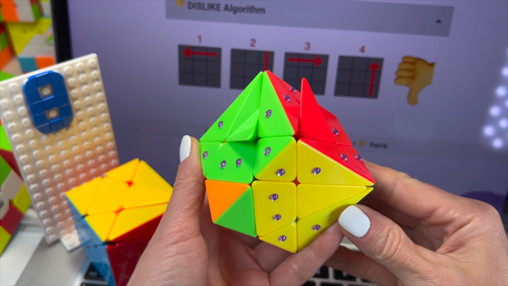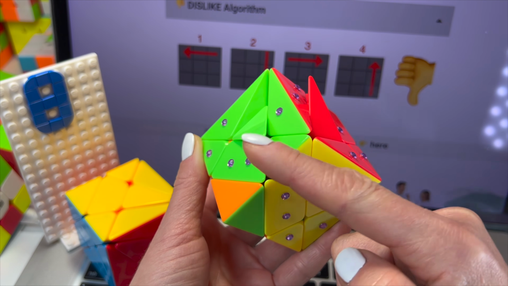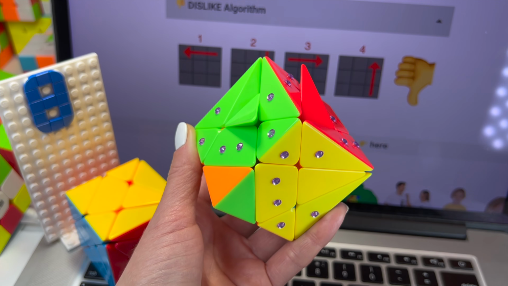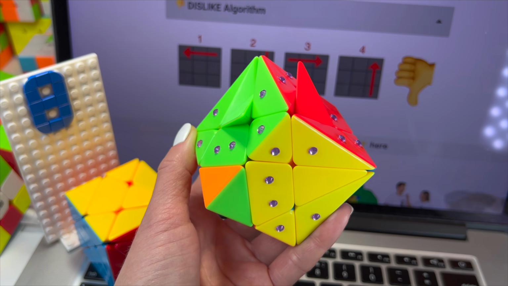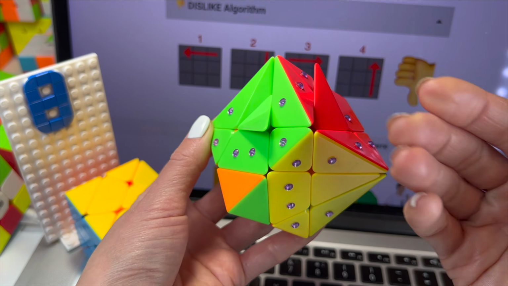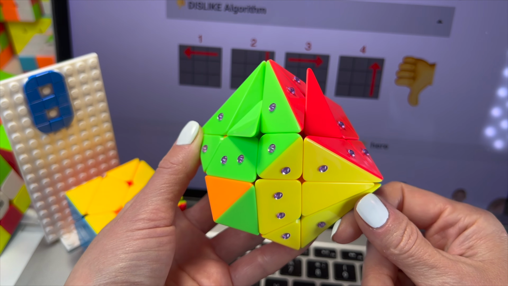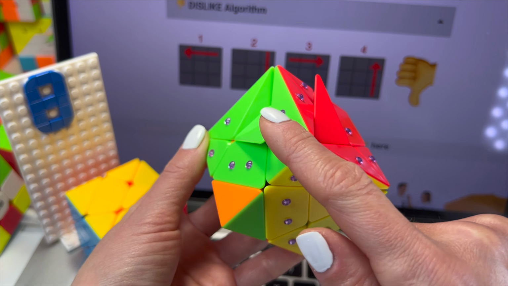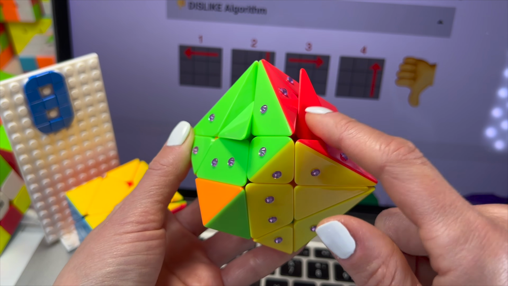All we need to do at this step is to apply the algorithm to every corner that needs to be flipped. This yellow corner is already solved. Hold the cube, the last layer is in front of me. The corner that needs to be flipped always should be on the top right. Let's do the algorithm.